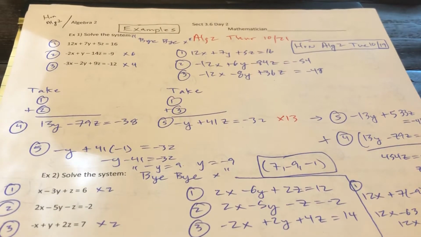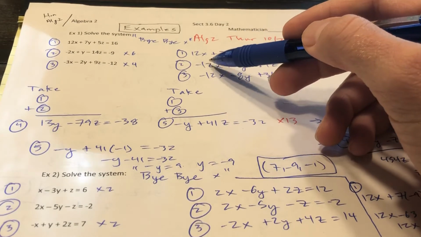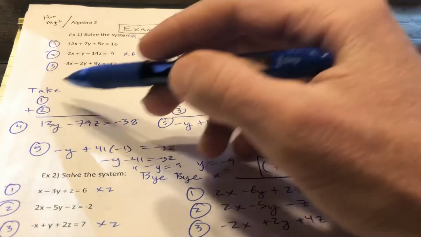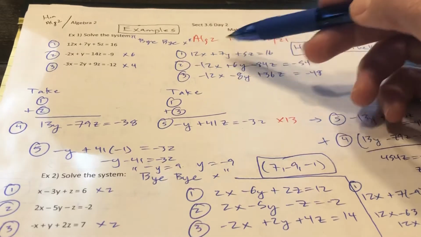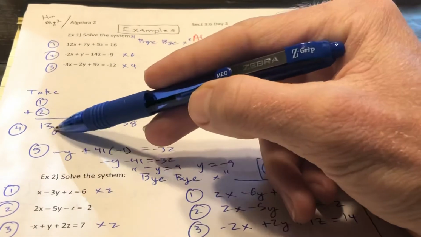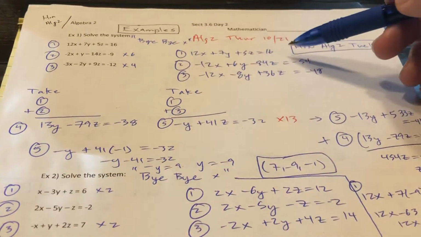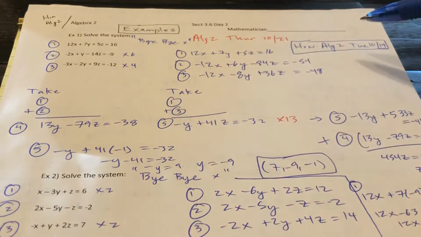All right. So what I'm going to do is add equation 1 and 2 together. Then I'm going to add equation 1 and 3 together, and my x's will cancel. So take equation 1 and add it to equation 2. The x's go bye-bye. 7 and 6 in addition give me 13y. 5 plus a negative 84 is a negative 79. 16 plus a negative 54 is a negative 38.